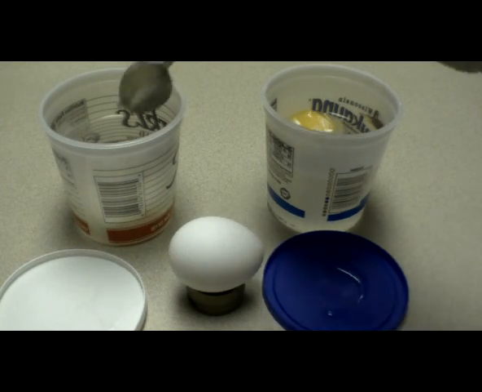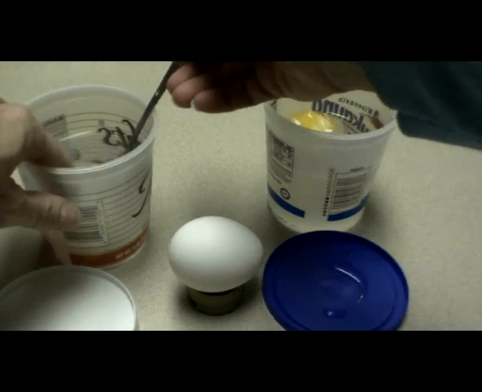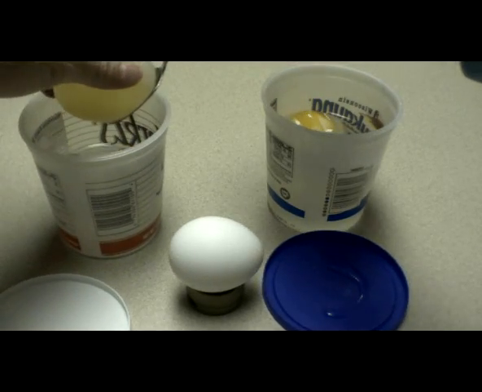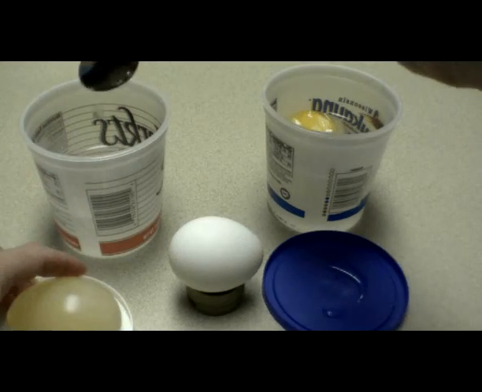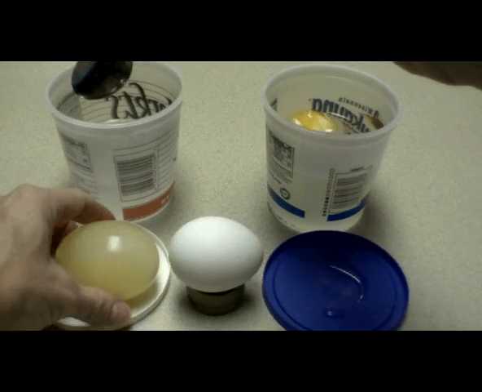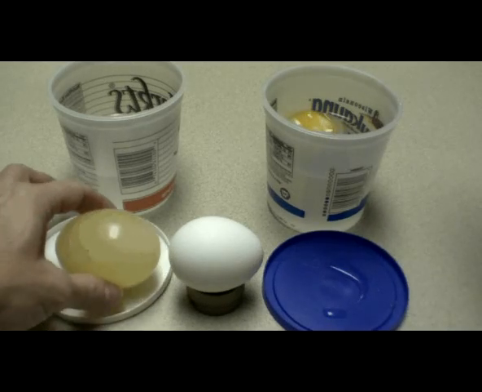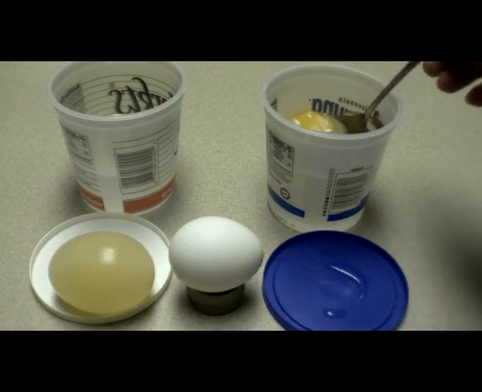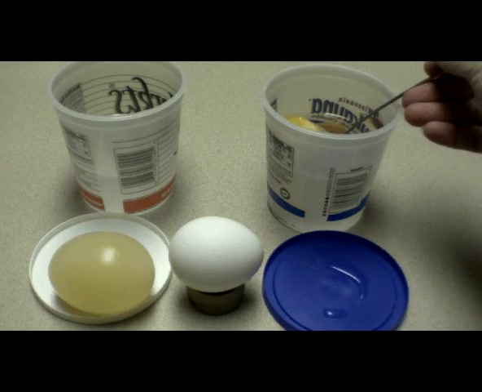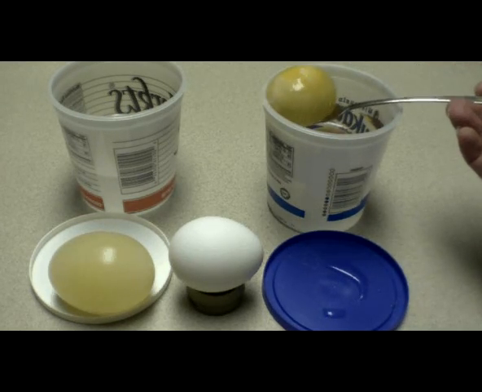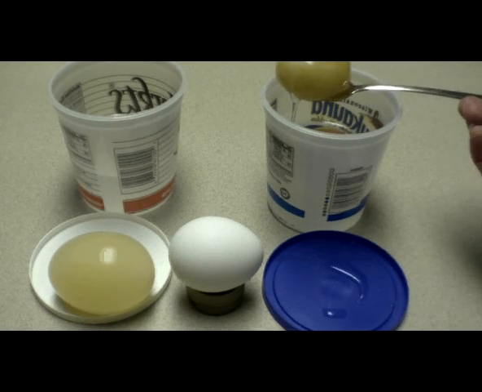Okay, let's take a look at our eggs this morning. We can see the egg that was placed in water has grown considerably larger. And voila!